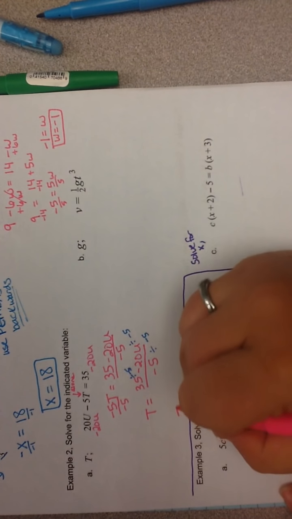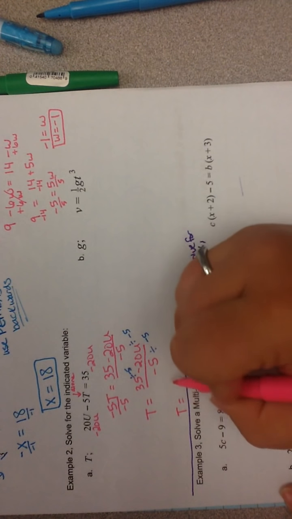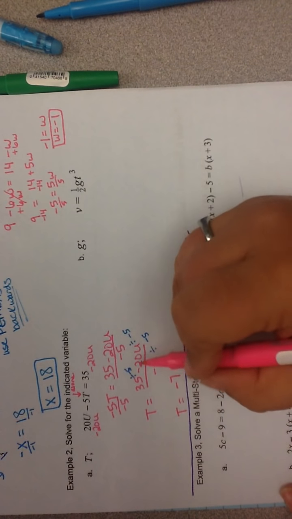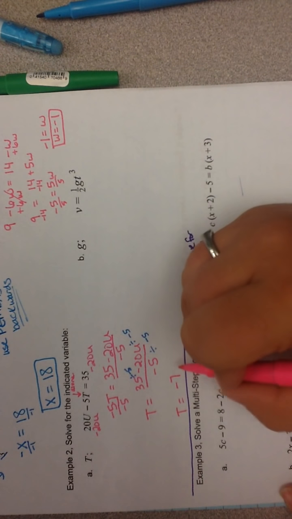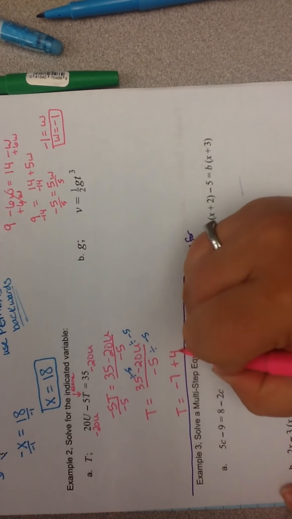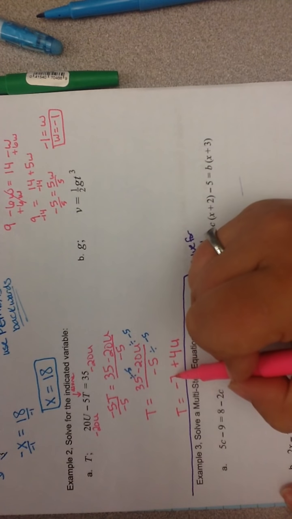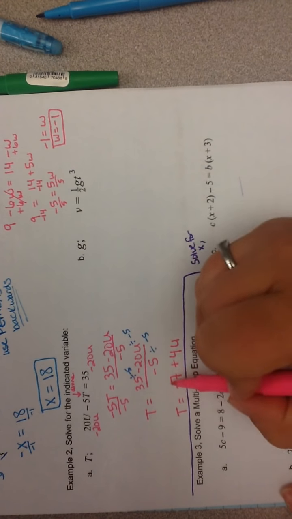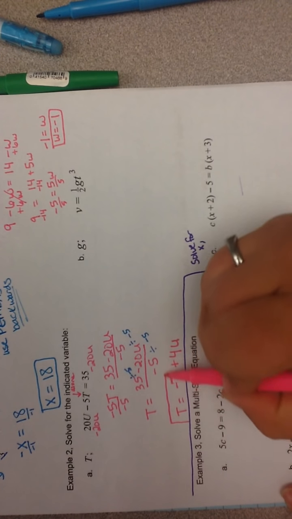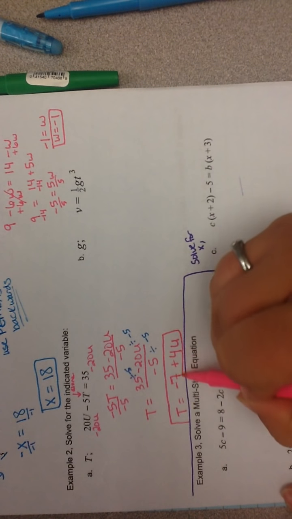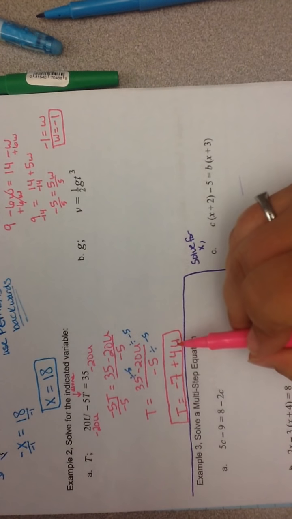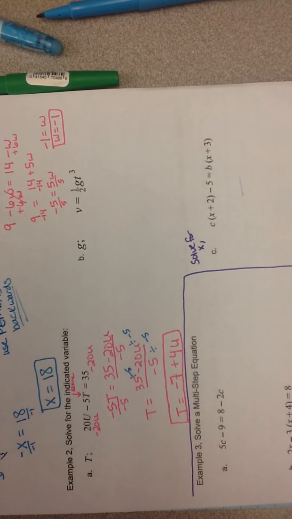So we have t equals 35 divided by negative 5 is negative 7. Negative 20 divided by negative 5 is positive 4. Put the u on there. Negative 5 divided by negative 5 is 1. So I don't even need that. So my final answer is negative 7 plus 4u. And yes, I do need both of those things when I type it into MathExcel.